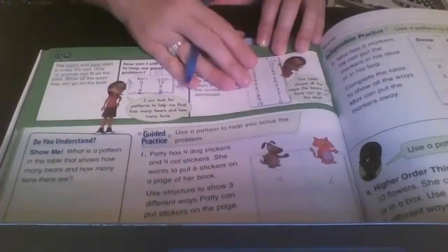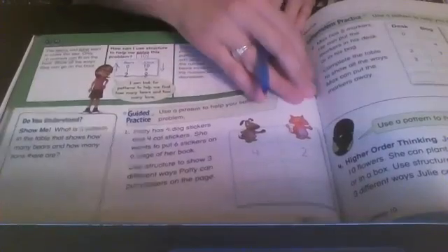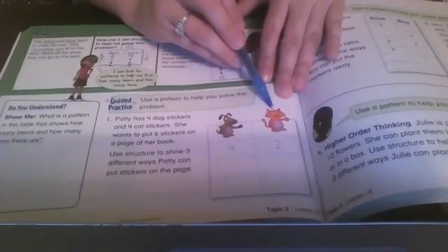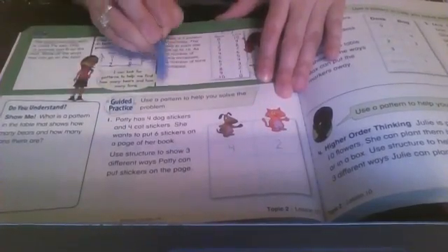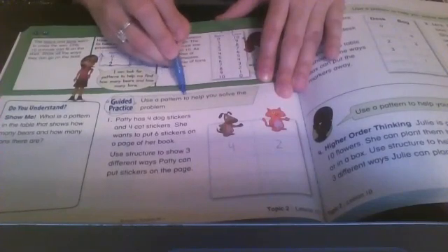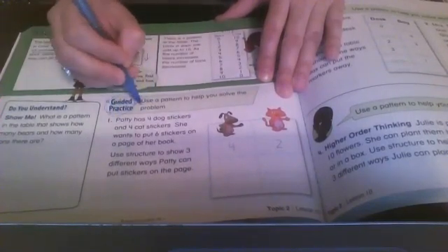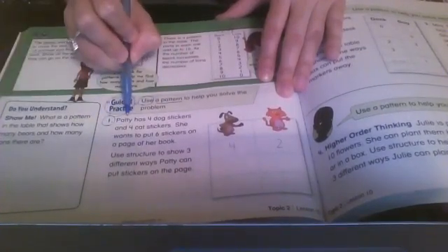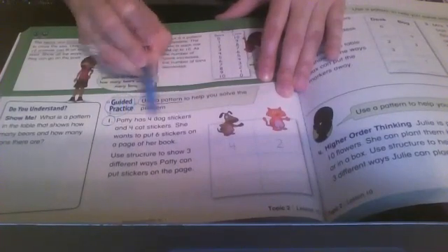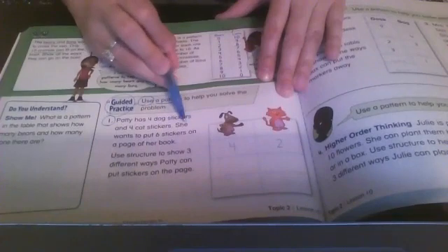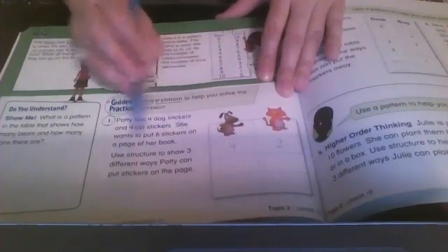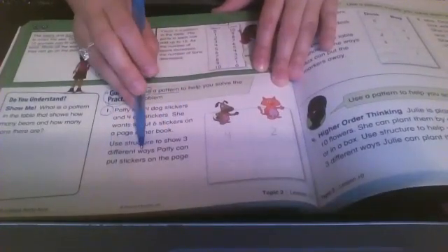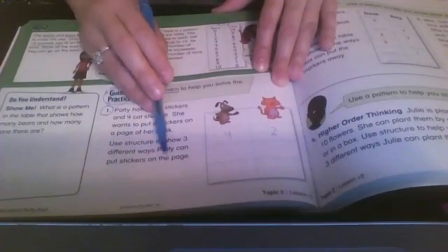All right, so let's go ahead and use some more structure to complete the next table that we have here. This time we're looking at dogs and cats. We're on the guided practice, and the directions say use a pattern to help you solve the problem. So we're going to be using a pattern. Okay, so number 1, I'm going to read it. Patty has 4 dog stickers and 4 cat stickers. She wants to put 6 stickers on a page of her book. Use structure to show 3 different ways Patty can put stickers on the page.